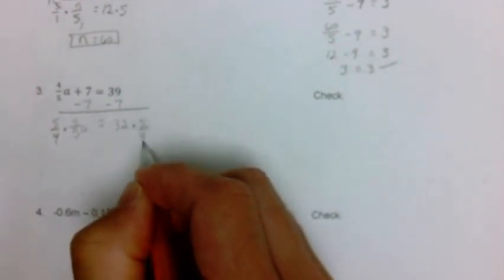All right, right now 4/5 of a is equal to 32. How much is 1a? Well, to turn this into a 1a, I'm going to multiply by 4/5's reciprocal, which is 5/4. And I'm going to do that on both sides. So I'm going to multiply 32 by 5/4 as well. So I'm just going to put 32 over 1. And now I'll bring my equal sign down.